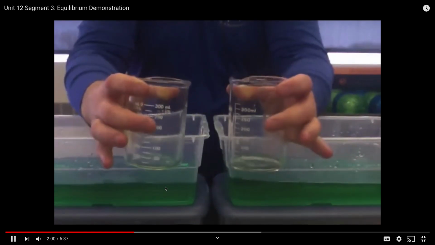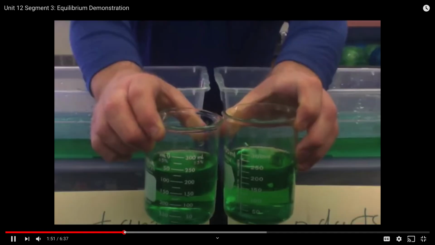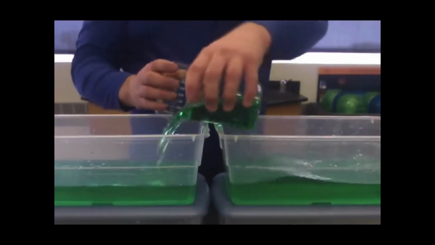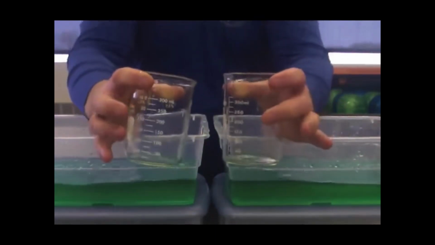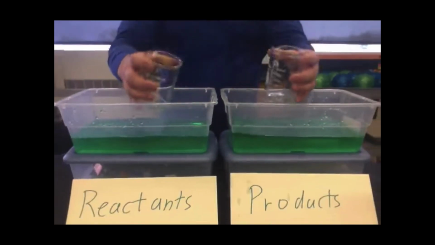The rate of exchange must be the same for equilibrium to be established. Now the amount in the beakers represents the rate. Okay, so the rate of transfer is the same.